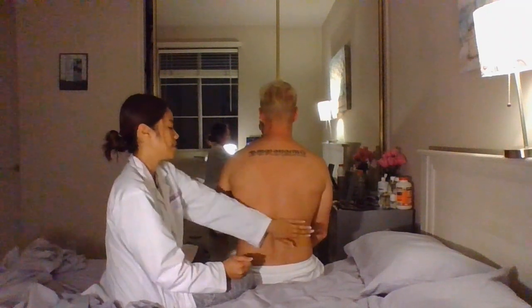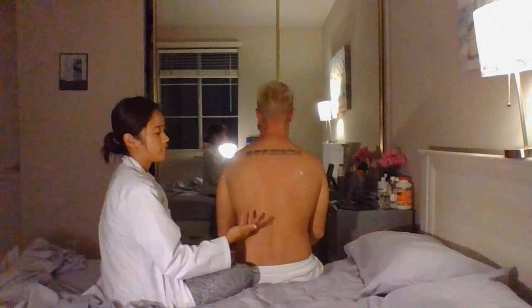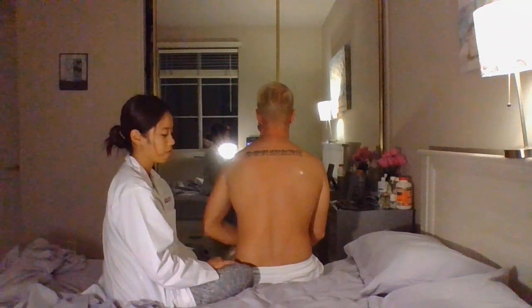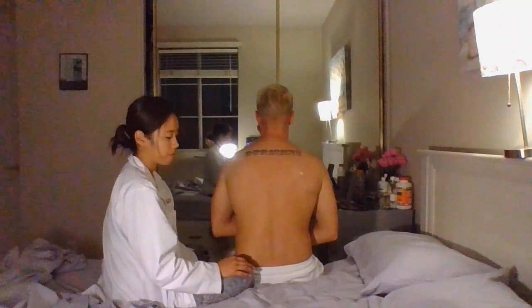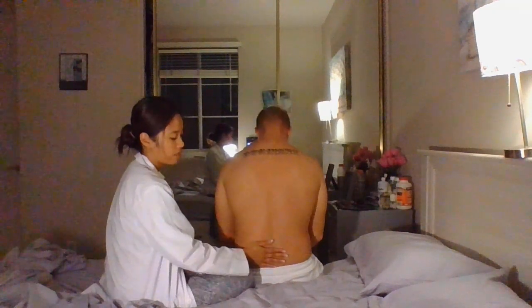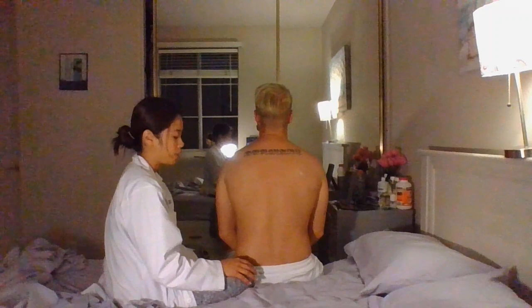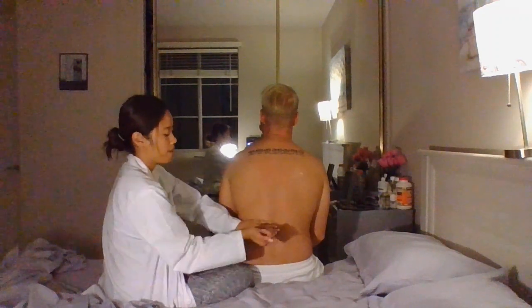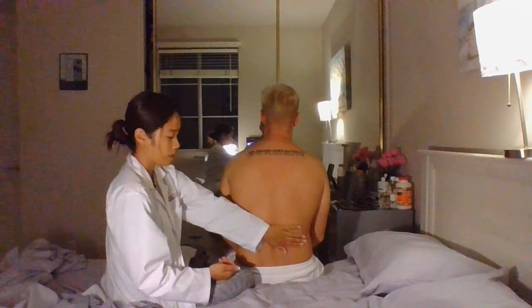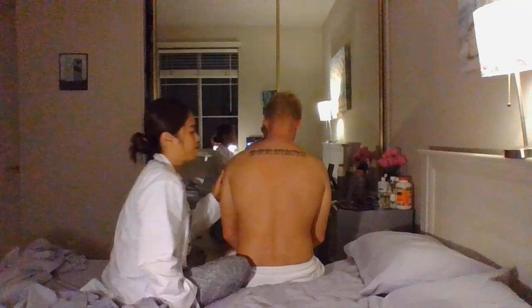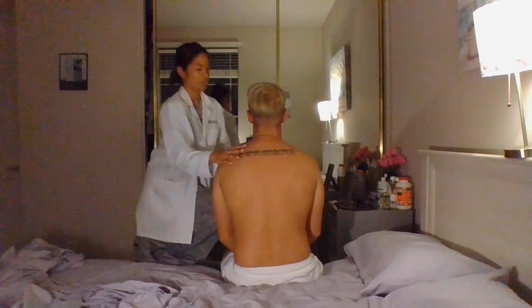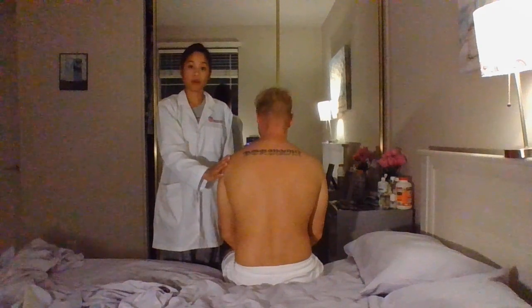Right by the kidneys. And as you can see, the patient is experiencing no pain, no discomfort, which is a negative sign for CVA tenderness. There's no CVA tenderness noted. A positive or abnormal finding would be, as I thump, the patient would complain of pain or tenderness. This concludes our abdominal assessment.